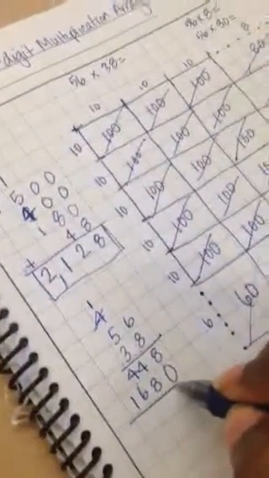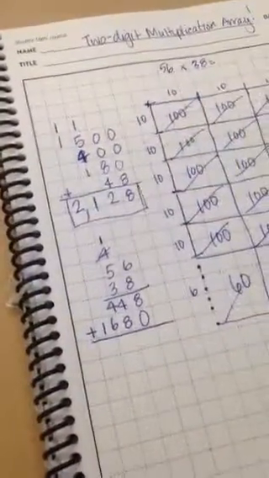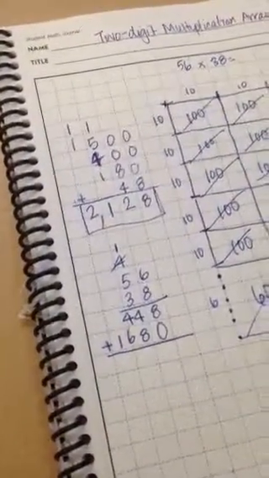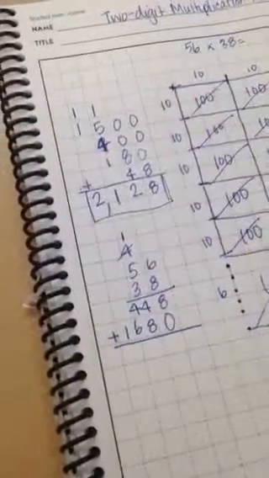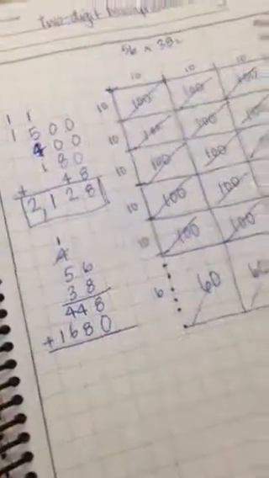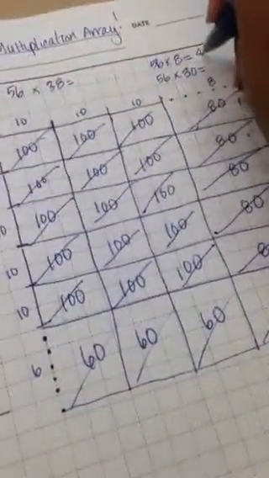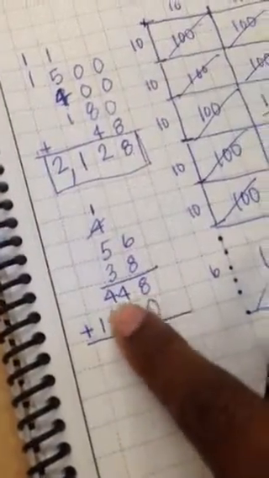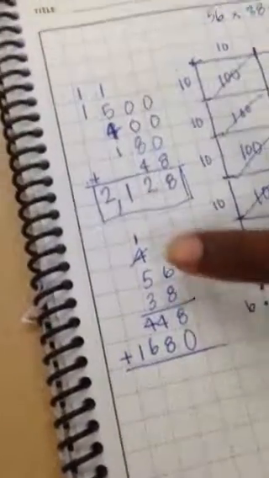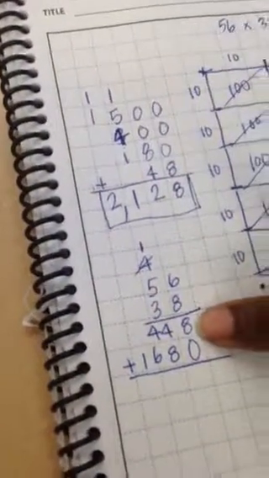And then, whoop, now I'm going to add. Remember what I said, though. This here is representative, I'm sorry, this here totals the product of 56 times 8. If this is 400, this would be 448. I could write 448 here. Look at my math over here. Where's the 448? When I multiply the 8 times 6 and the 8 times 5, I got 448.